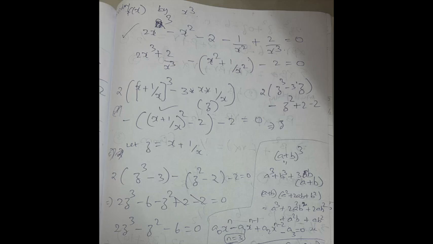So if we divide f(x) by x^3, we get 2x^3 minus x^2 minus 2 minus 1/x^2 plus 2/x^3 equal to 0. So 2x^3 plus 2/x^3, we are going to club the like terms: 2x^3 plus 2/x^3 minus x^2 plus 1/x^2 minus 2 equal to 0.